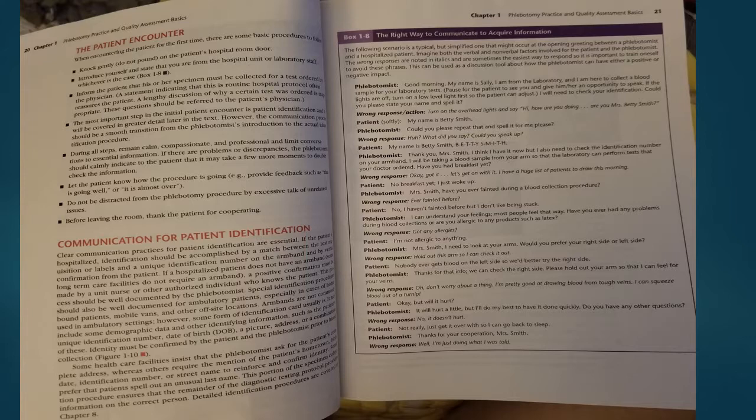Introduce yourself and state that you are from the hospital unit or laboratory staff, whichever is the case. See Box 1.8. Inform the patient that his or her specimen must be collected for a test ordered by the physician. A statement indicating that this is routine hospital protocol often reassures the patient. A lengthy discussion of why certain tests were ordered is inappropriate. These questions should be referred to the patient's physician.